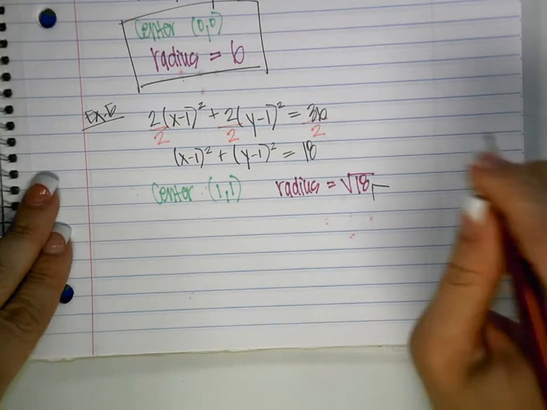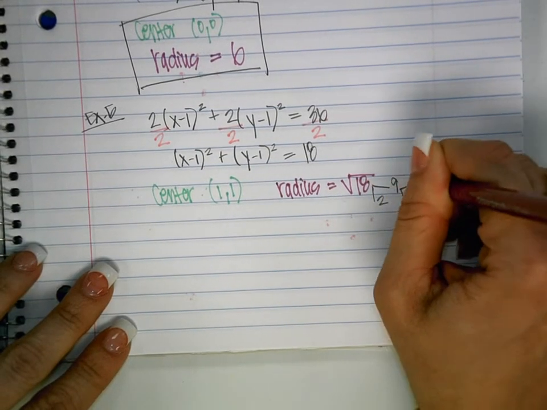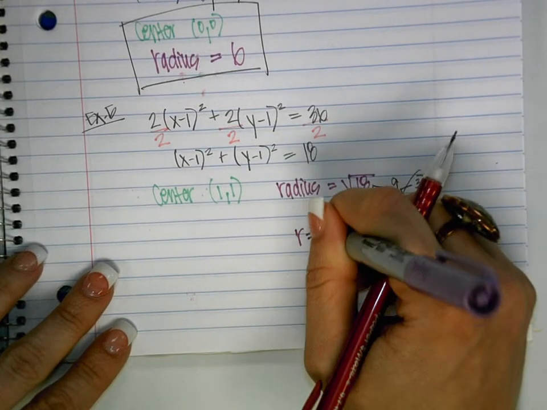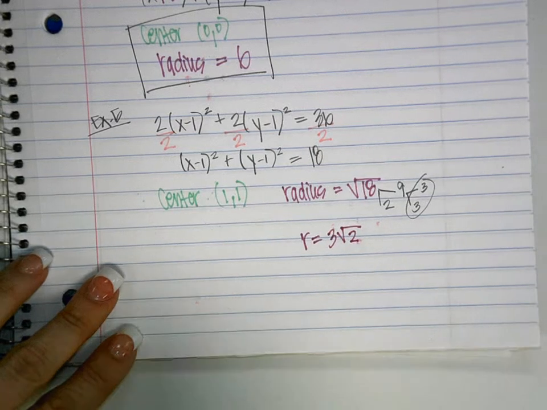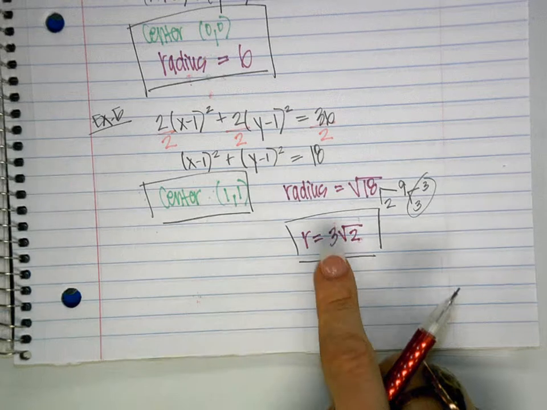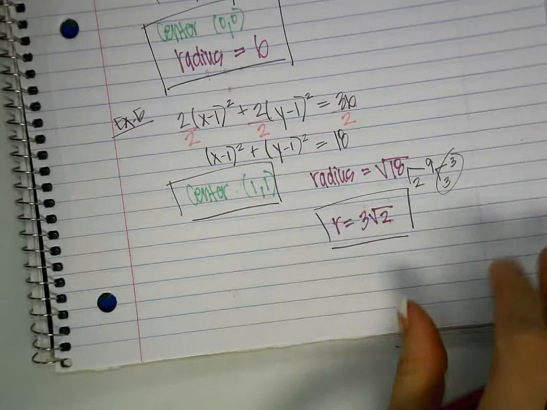What does root 18 break down to be? 2 and 9. 9 breaks down to 3 and 3. So the radius is what? 3 root 2. Now, if I asked you to graph that, about what whole number is 3 root 2 in between? In between 4 and 5. Okay, you could look on the square roots chart. Root 18 is in between root 16 and root 25 that we know, so it's in between 4 and 5. Any questions on how I did that?